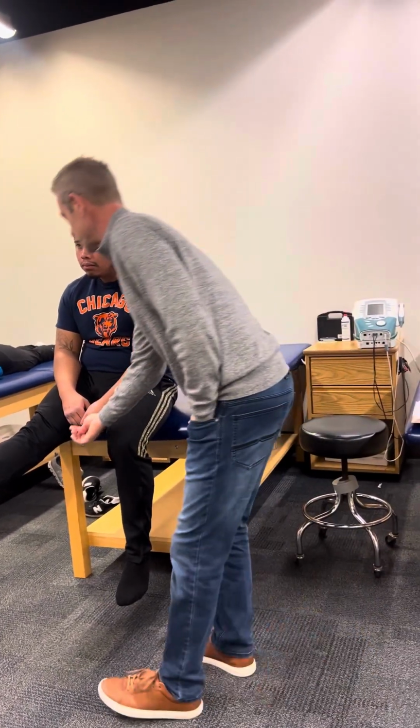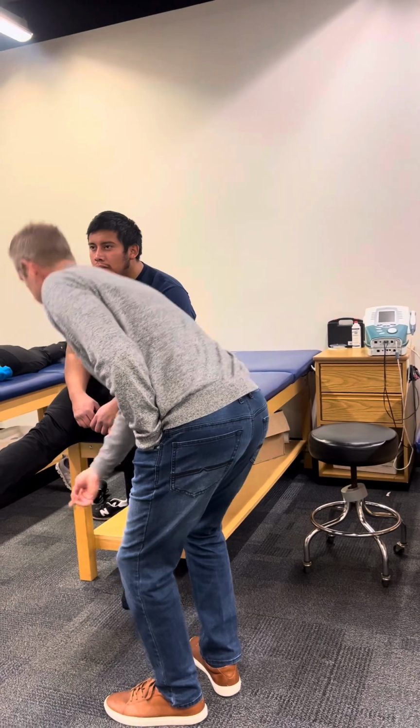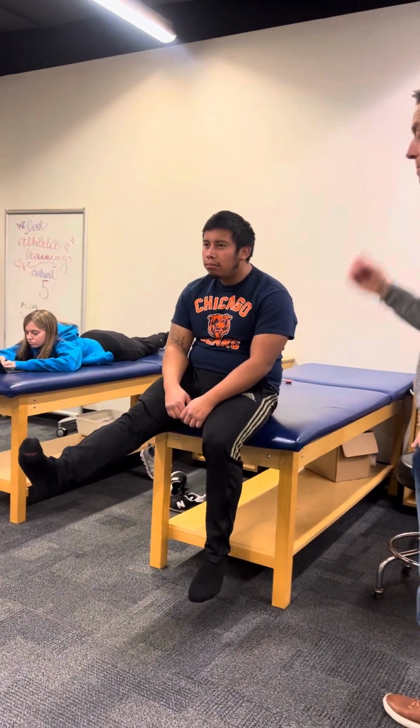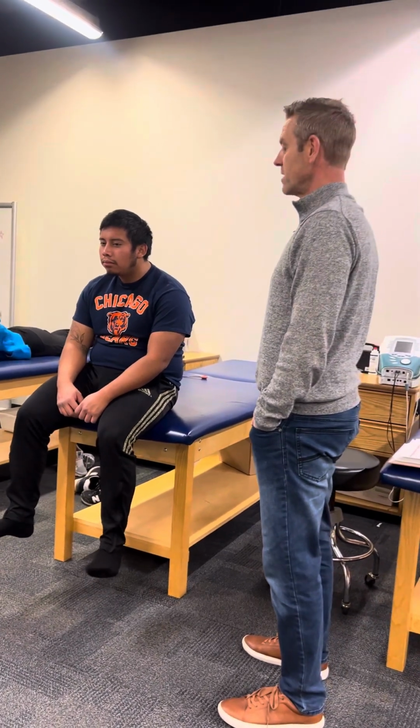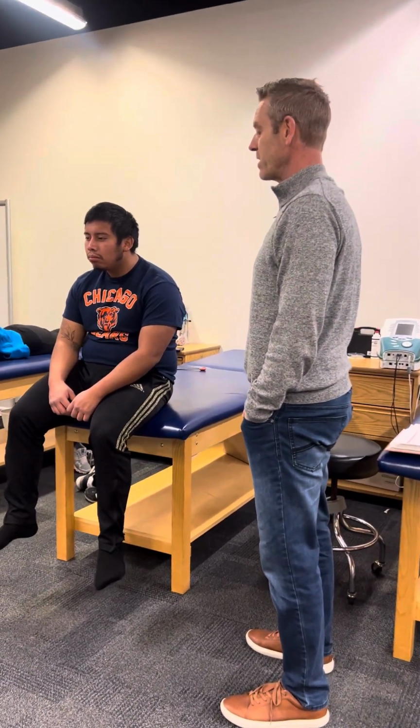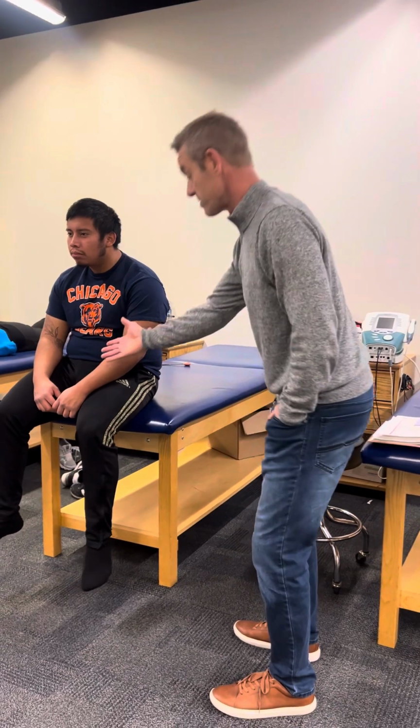If the sensation comes back on the posterior side of his thigh, I know that must be hamstring because I doubly relaxed his nerve when we did that. Now, if the symptom doesn't come back, that would be suggestive that it is indeed the nerve.